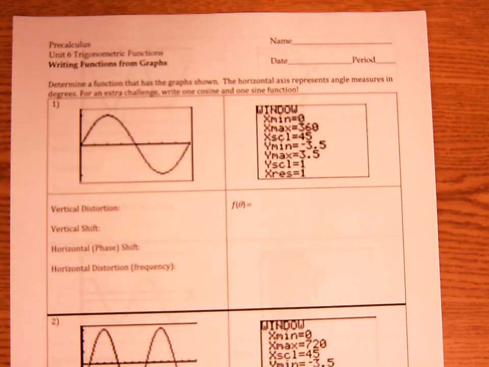Okay, so in this video we're going to be writing functions from graphs. So it says determine a function that has the graph shown below. The horizontal axis represents angle measures in degrees. And then it says for an extra challenge write one cosine and one sine function.